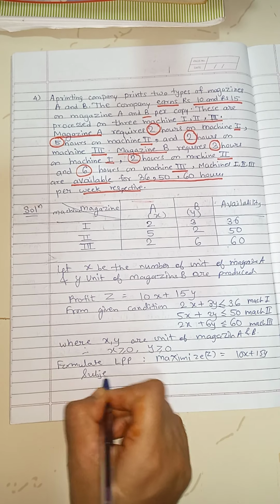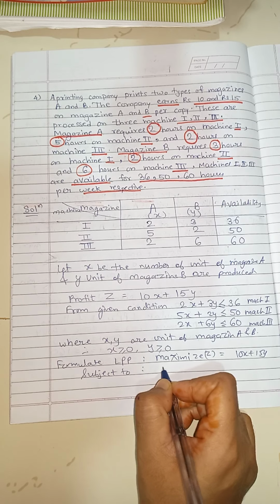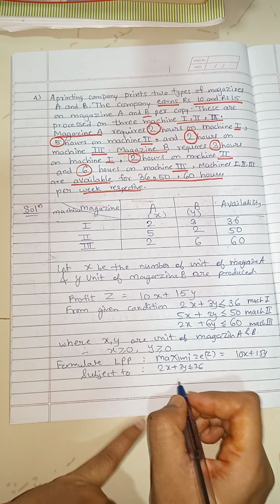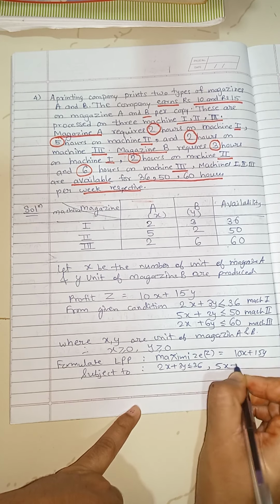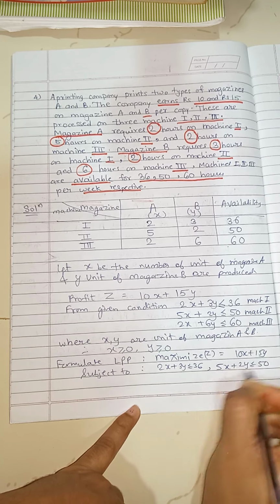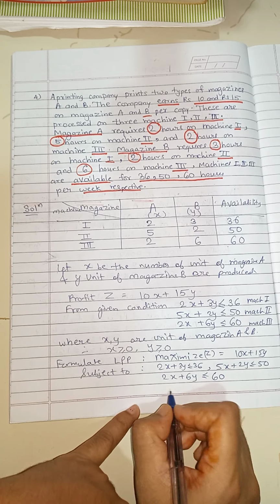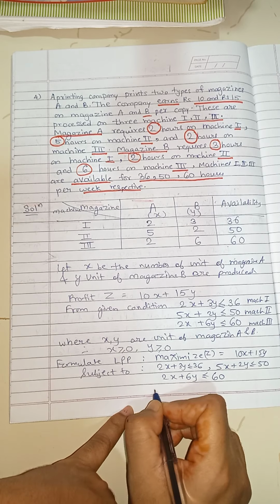Second, subject to 2X plus 3Y less than or equal to 36, 5X plus 2Y less than or equal to 50, 2X plus 6Y less than or equal to 60, and the important part is restrictions. X is greater than or equal to 0 and Y is greater than or equal to 0.